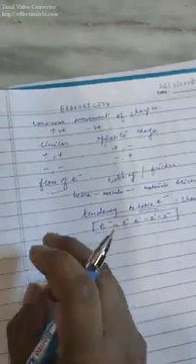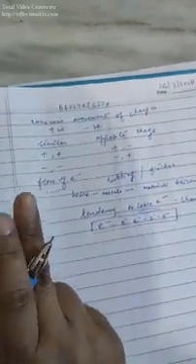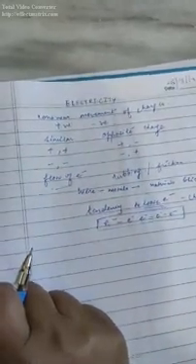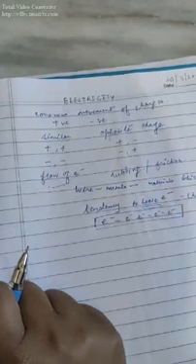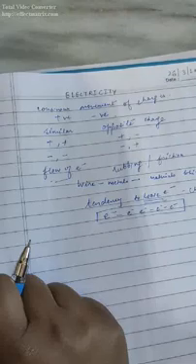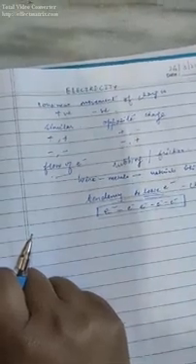Next we have to study the behavior of the charges. If two similar charges are present, if positive and positive charges are present, they are going to repel, and if two opposite charges are present, they are going to attract. We have already studied this in electrostatic force. Now next come the different types of materials.